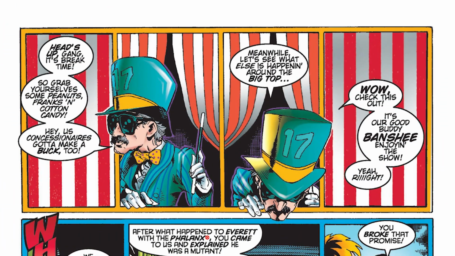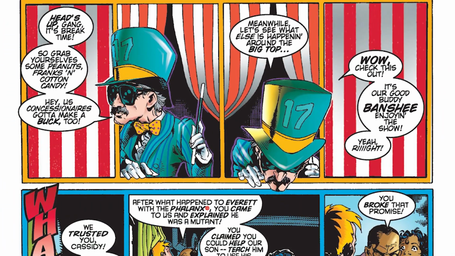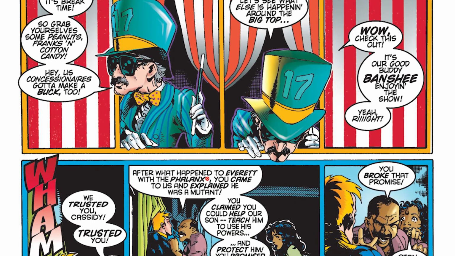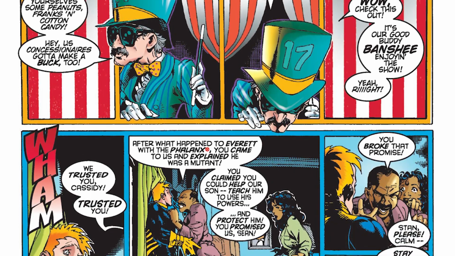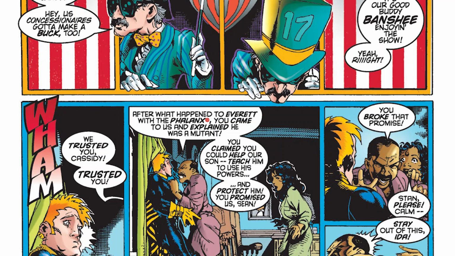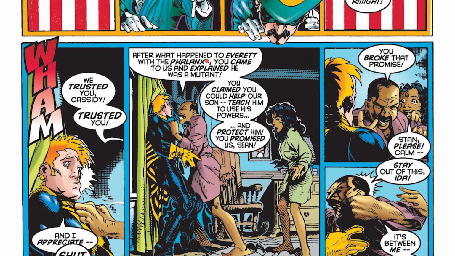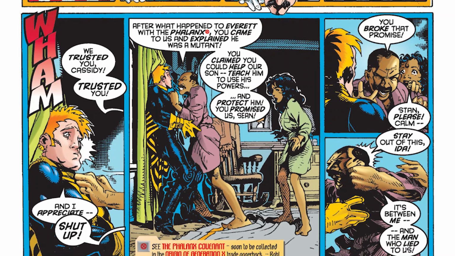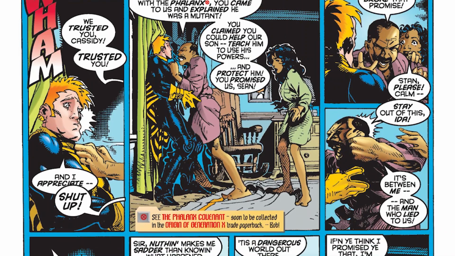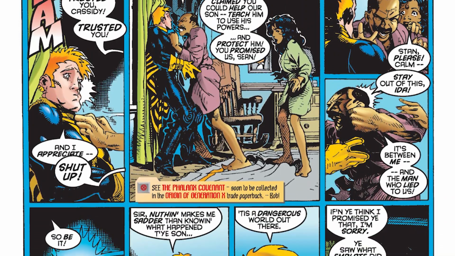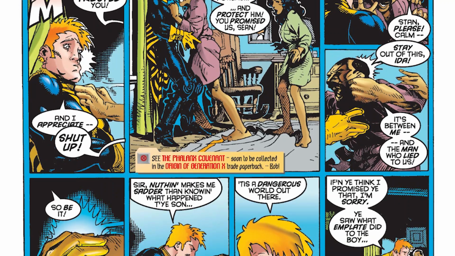Now, we do transition back over to, well, Banshee and the rest of the Generation X team. Now, when we do, it's really more of the team trying their best to move on from what happened with Synch earlier in the storyline. But here's the thing, because for the foster parents of Synch, they're very upset with Banshee because technically he was unable to protect their child.